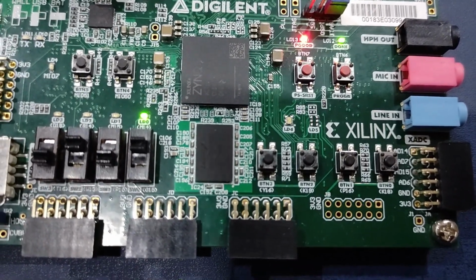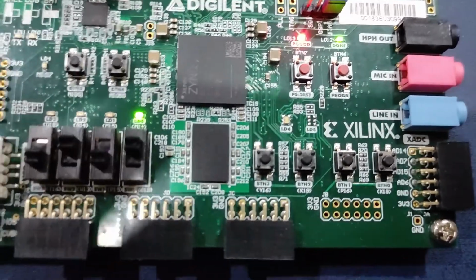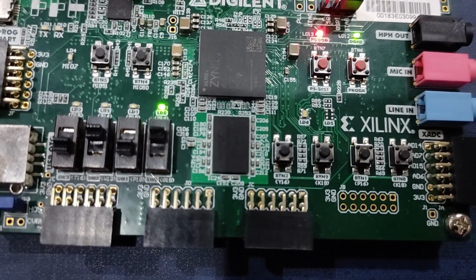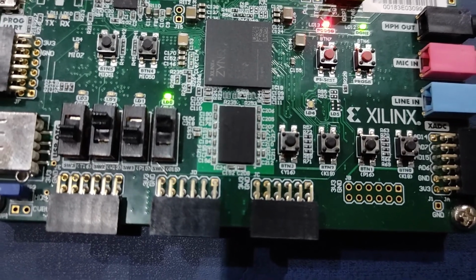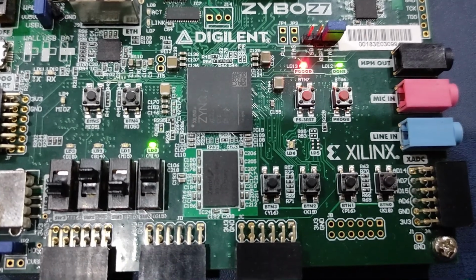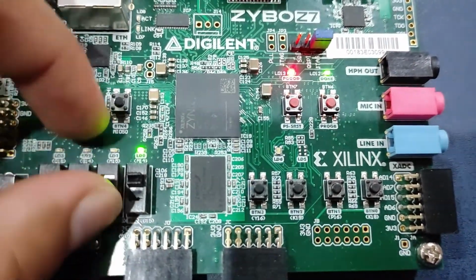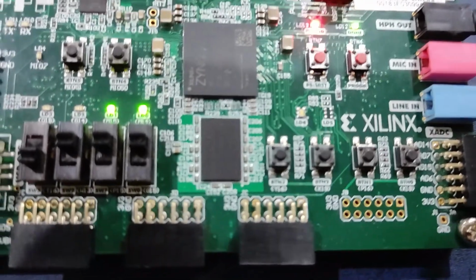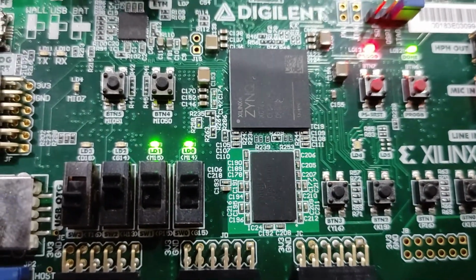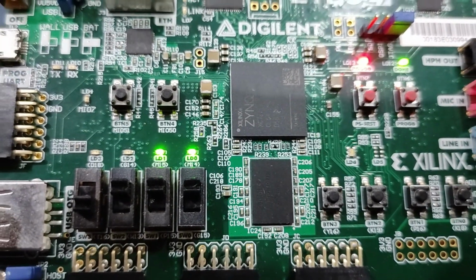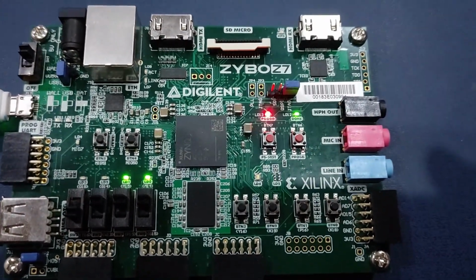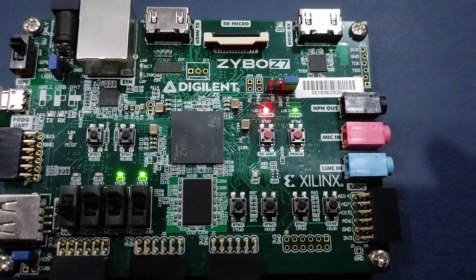Now when all 3 inputs become high, our sum and our carry both become high. Why? Because 1 plus 1 plus 1 is equal to 3, and the binary of 3 is 1 1, 1 as the sum and 1 as the carry. Now you will see all 3 inputs are high, and our sum and carry LEDs are both on. So this is the implementation of the full adder circuit on the FPGA ZYBO Z7010 board.